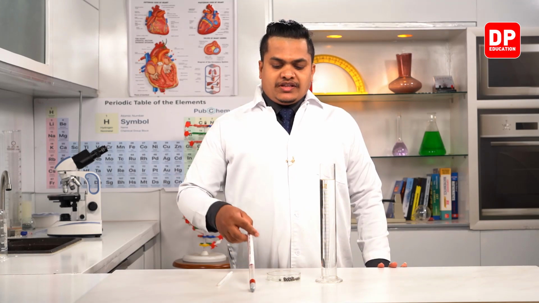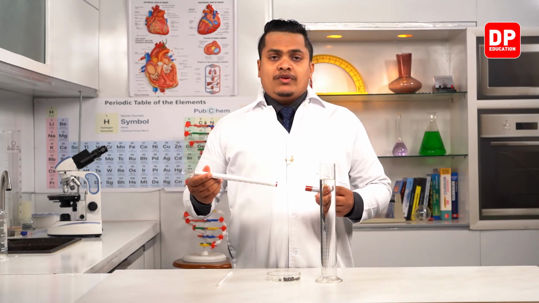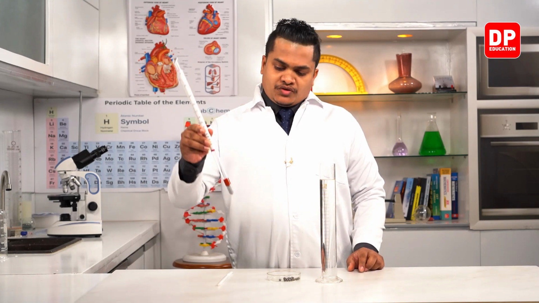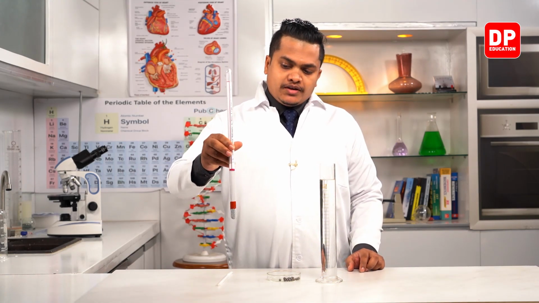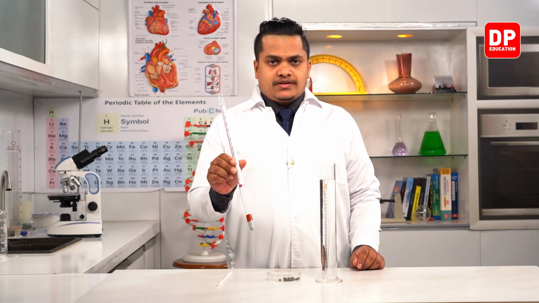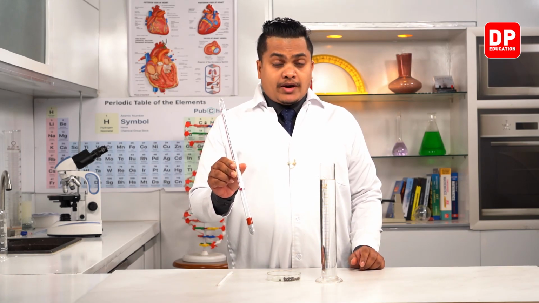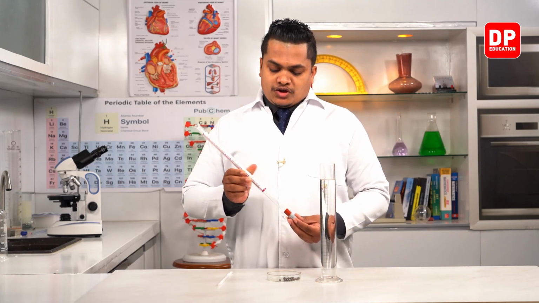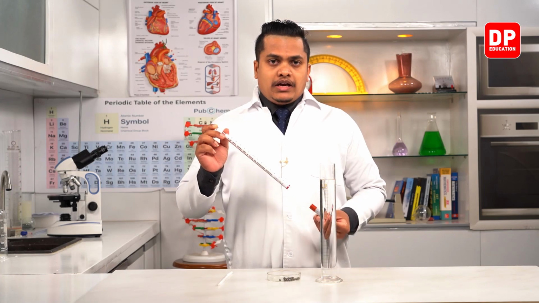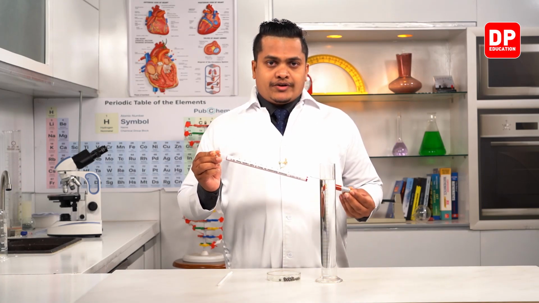So my dear children, within this activity, we'll be making a prototype of a hydrometer. So this is the hydrometer that I used earlier to measure the densities of different liquids. You know that we measured the density of kerosene oil, coconut oil and water by using the hydrometer.